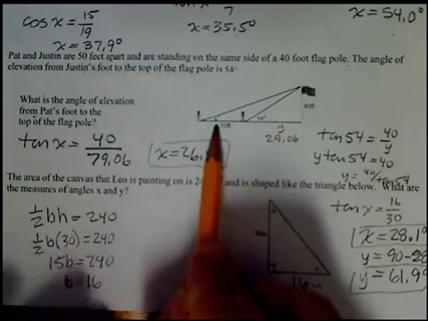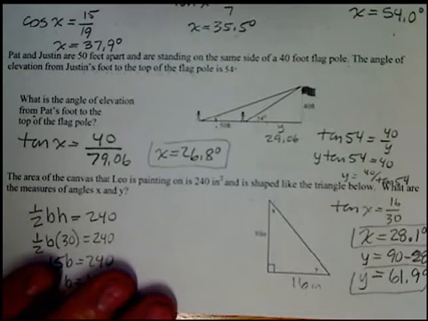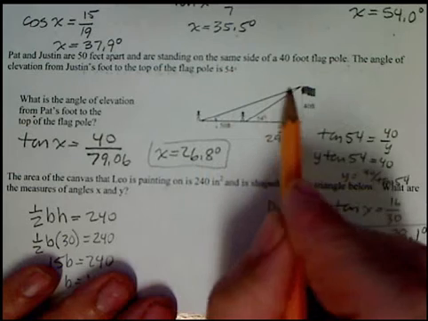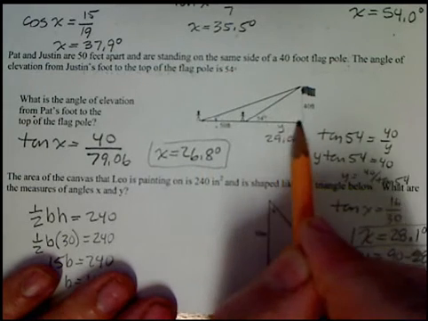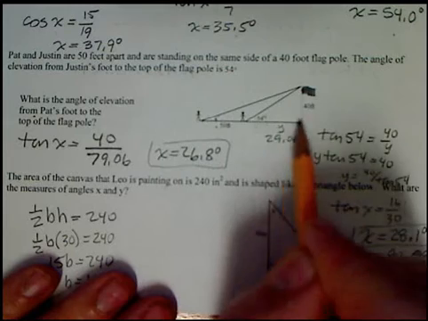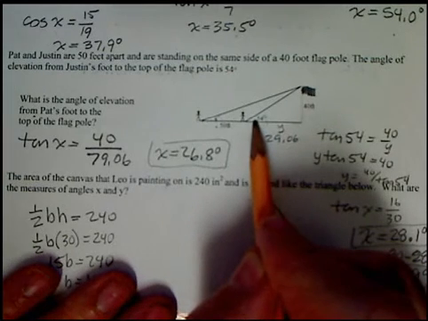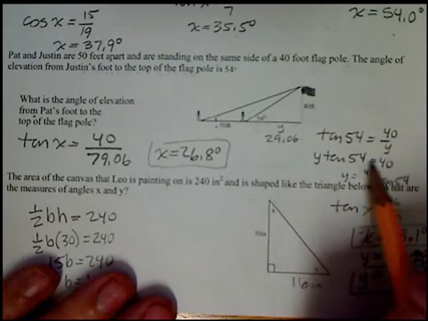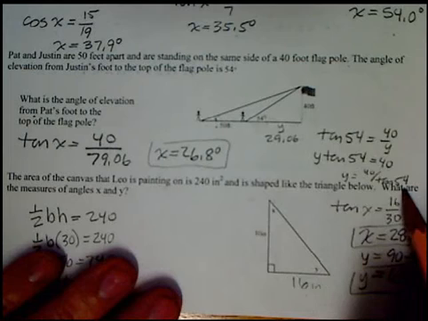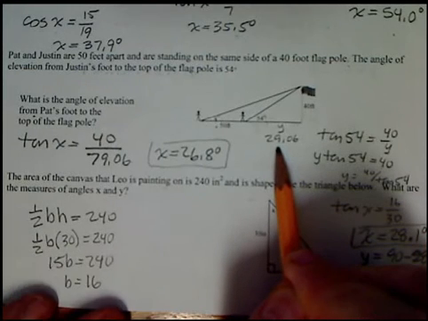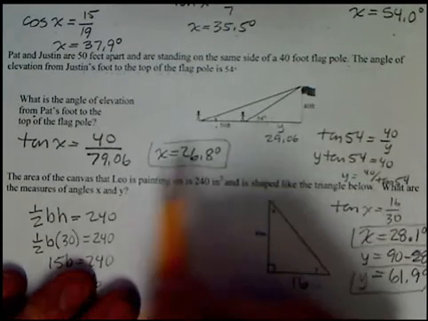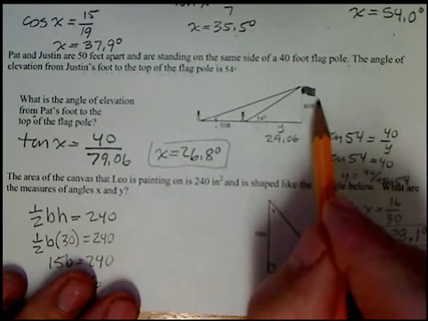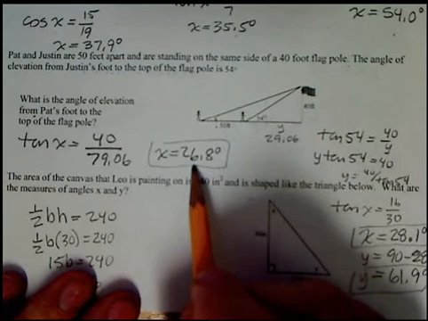I'm trying to find out what x is. Well, in order for me to do this, I need to know this side and this side, or I need to know this side and this side. Well, I can figure out what the base is right here from this triangle. If I do tangent of 54 is equal to 40 over y, multiply both sides by y, I get y tangent 54 equals 40. Do 40 divided by tangent 54. That side ends up being about 29 feet. So this whole length then is 79.06 feet. I can do tangent of x equals 40 over 79.06. Do inverse tangent, I get 26.8.